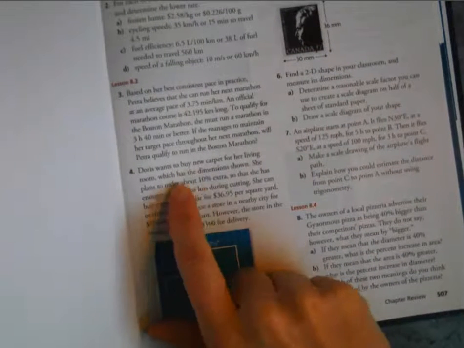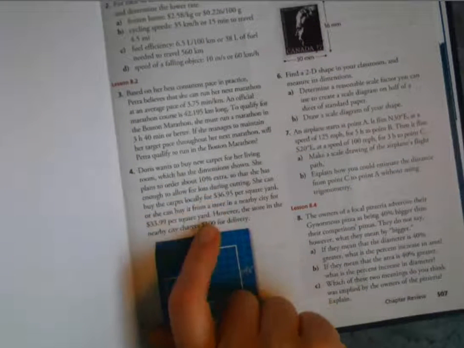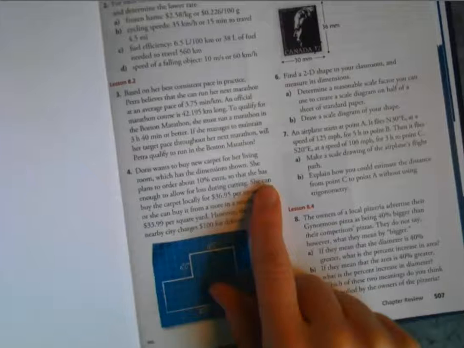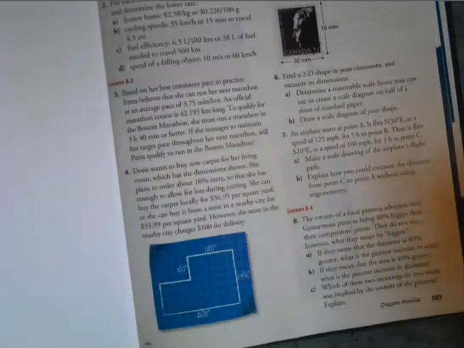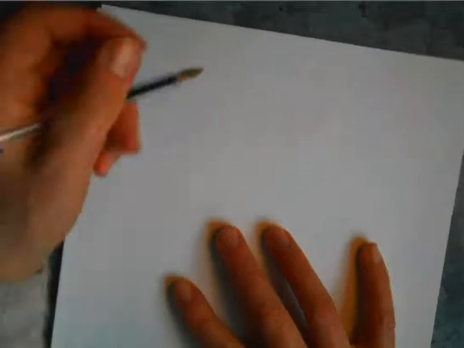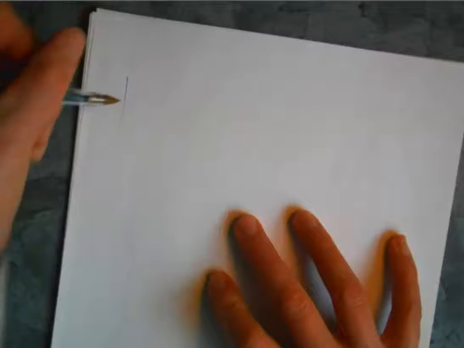Let's see, and I think it even said she can buy... Oh, it doesn't say that earlier, but yeah, if you're going to have a price at a certain dimension, then you want to solve for that dimension. So we want to break down this drawing here. So I'm going to make a rough copy of it here.